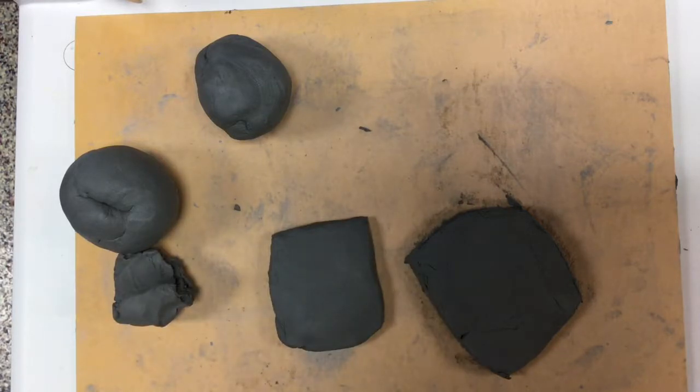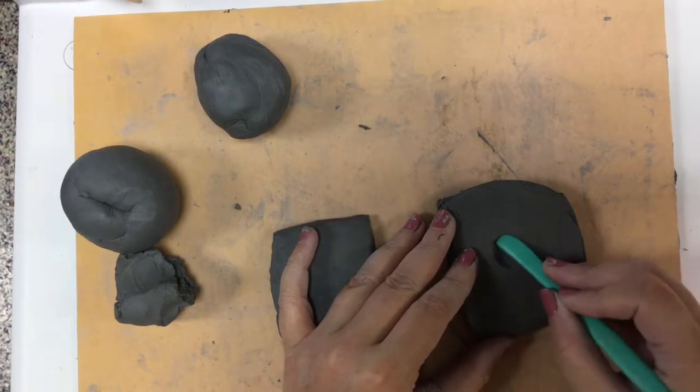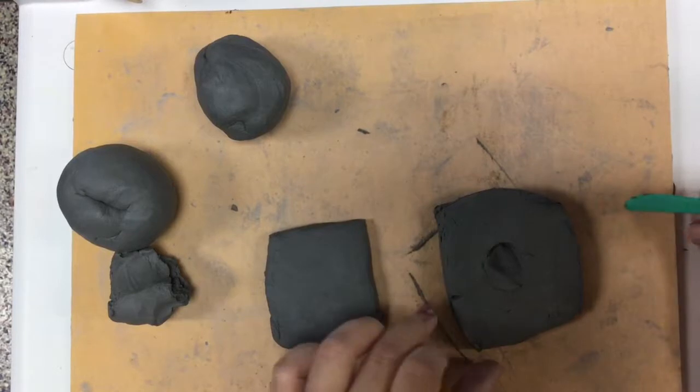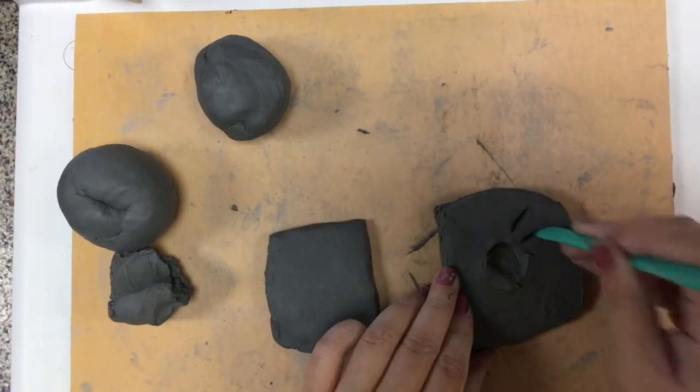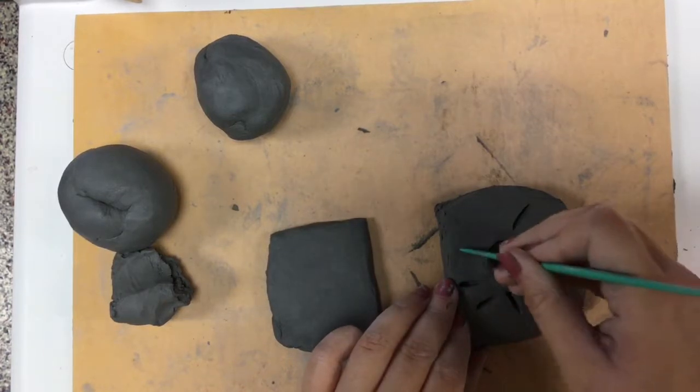We can either start and draw on it, and that's called a direct drawing. So we can use a tool and draw on our clay. I'm going to draw a little sun just by pressing into my clay with a tool.